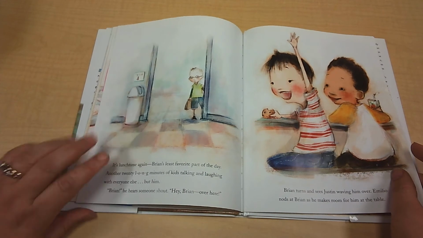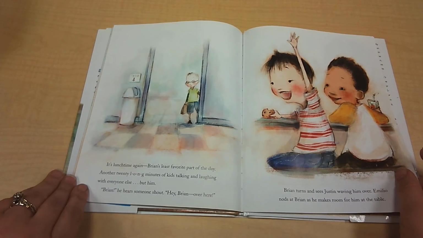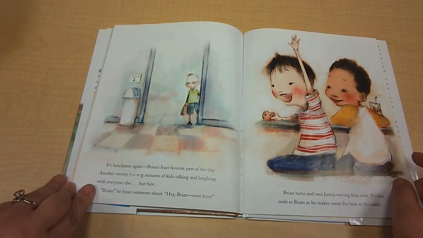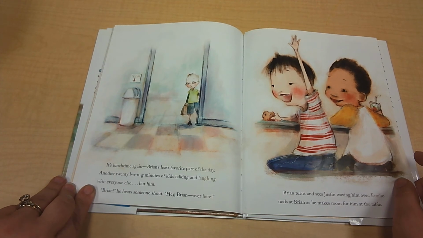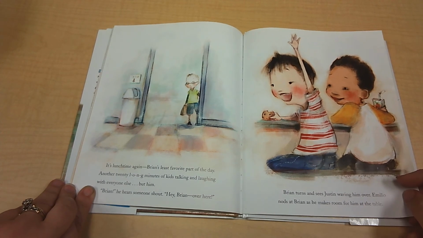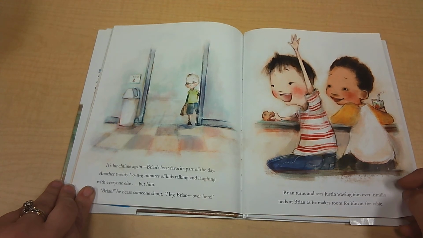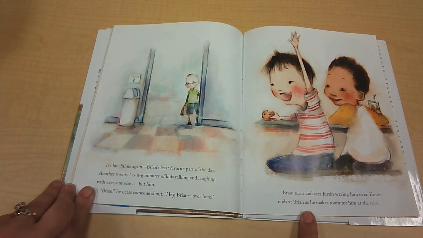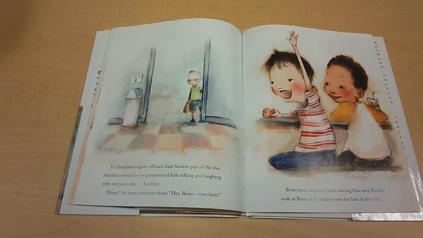So now, it's lunchtime, Brian's least favorite part of the day. Another 20 long minutes of kids talking and laughing with everyone else. But him. Brian hears someone shout, "Hey, Brian, over here." Brian turns and sees Justin waving him over. Emilio nods at Brian and makes some room for him at the table.